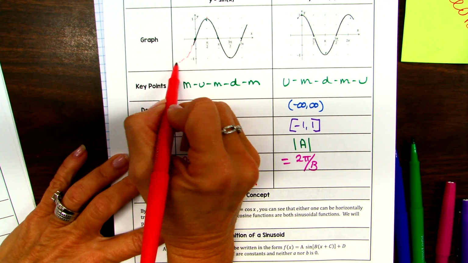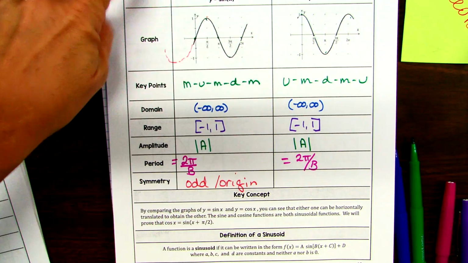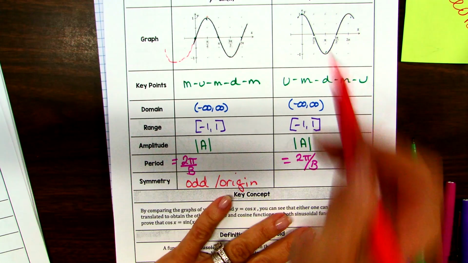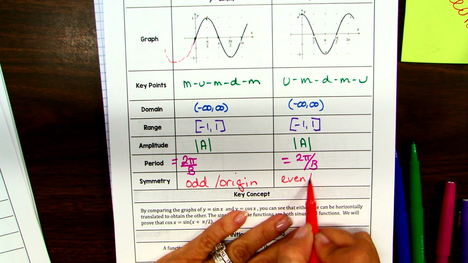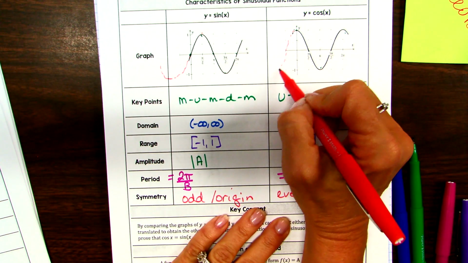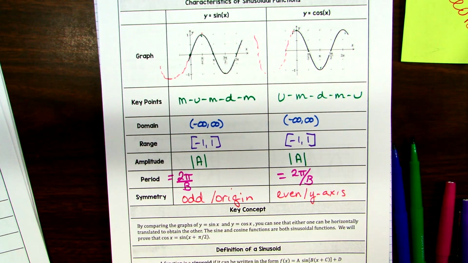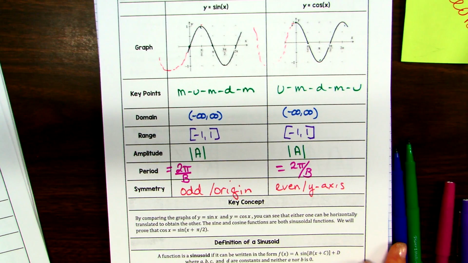This would keep going in that direction. These quadrants are the same. These quadrants are the same. And even symmetry, also known as y-axis symmetry, means that if I could fold my graph along the y-axis, all of those points would match up. Okay? We've seen it before. I don't even think we need to make a big deal out of that. We don't really talk about it a whole lot.